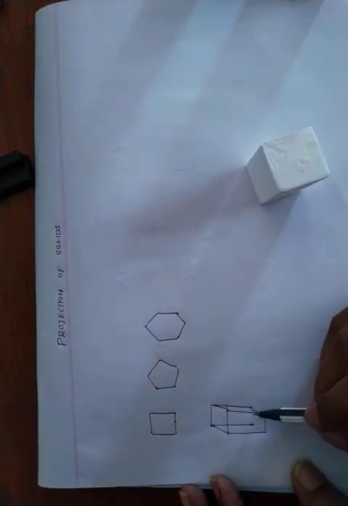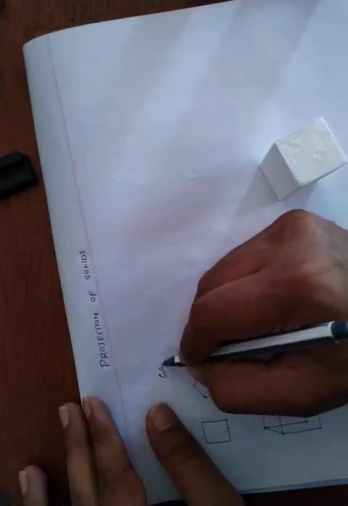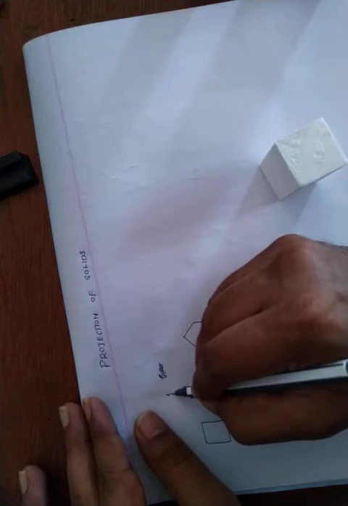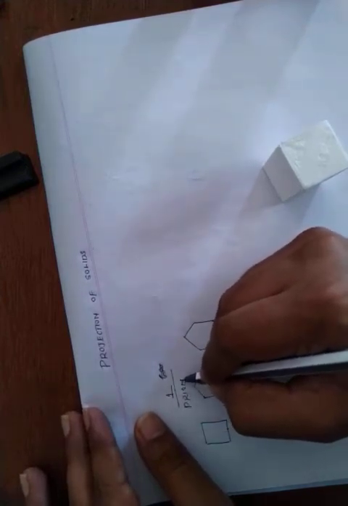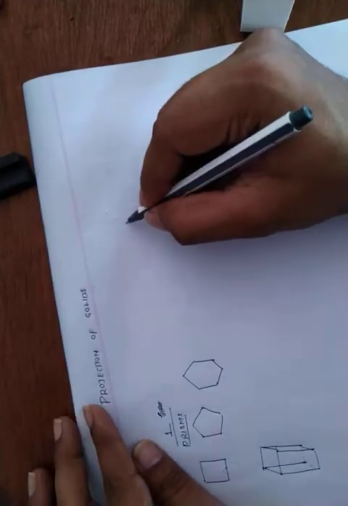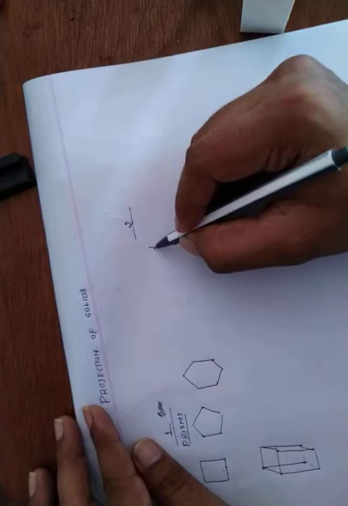So this is a solid. Here there are two categories. First category is prisms. Second category is pyramids.